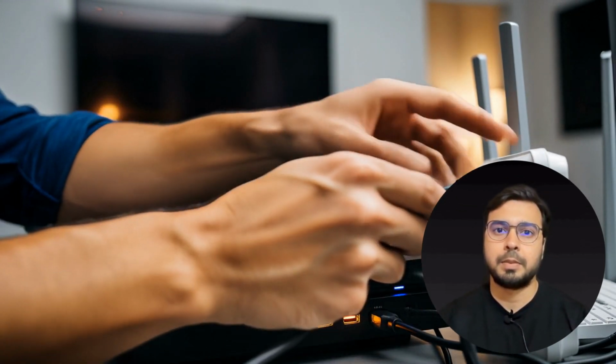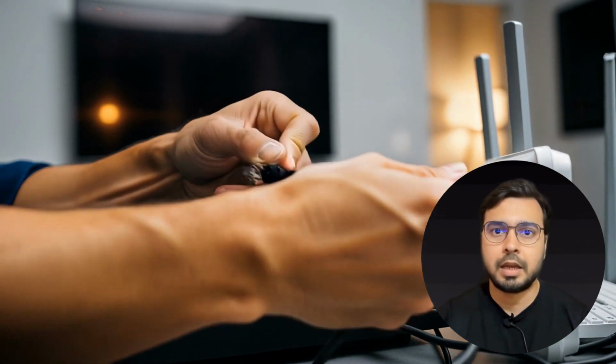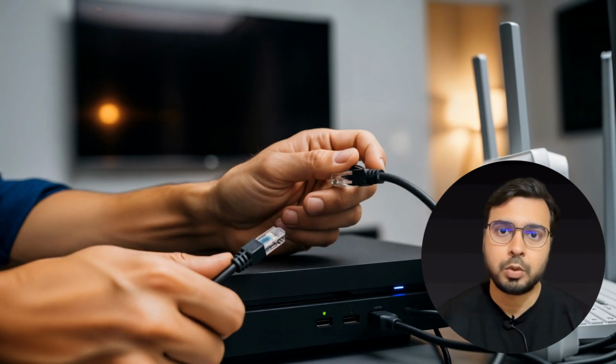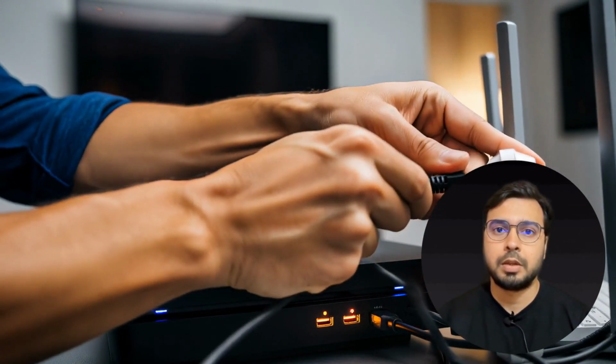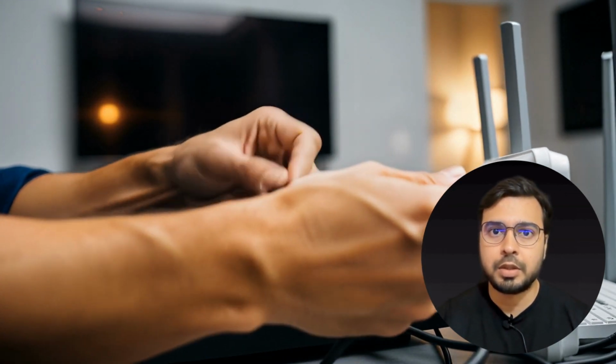If the error still comes, try changing your connection setup. Simply switch from wired to wireless. Then update your DNS settings to Google's DNS 8.8.8.8 and 8.8.4.4. You can also go into your router settings and port forward the required ports for Fallout 76 and PlayStation. After making these changes, restart your system and check for the error again.